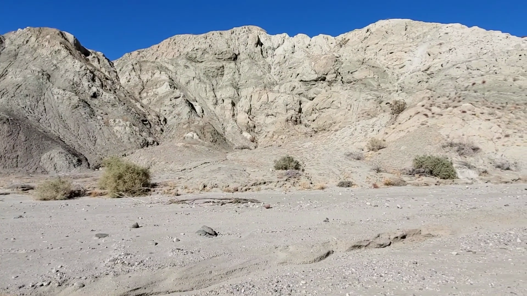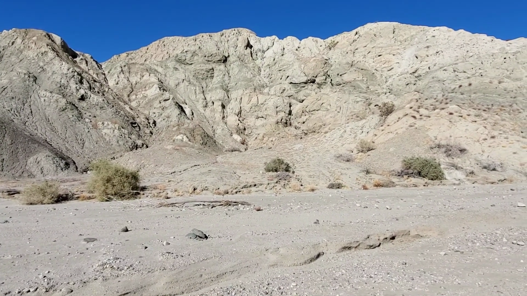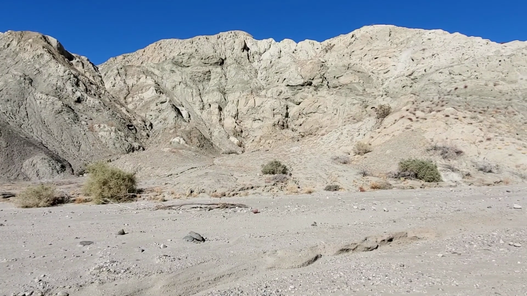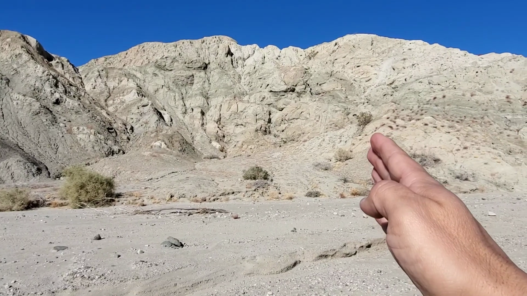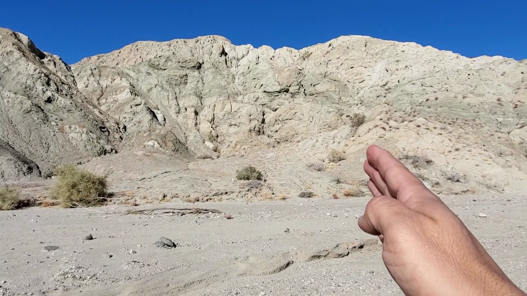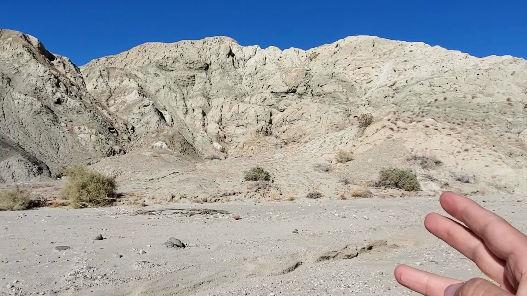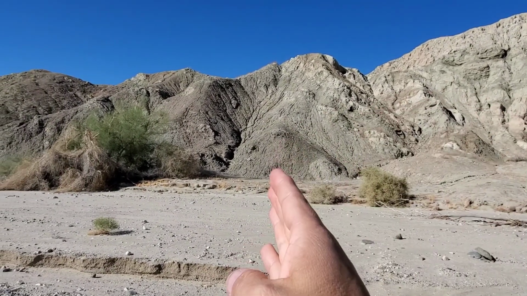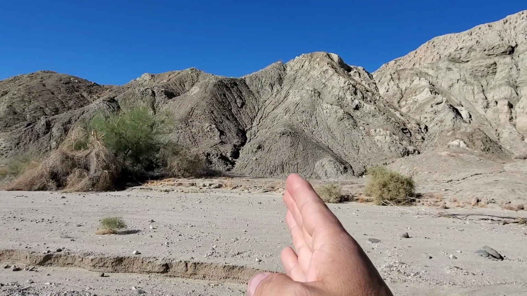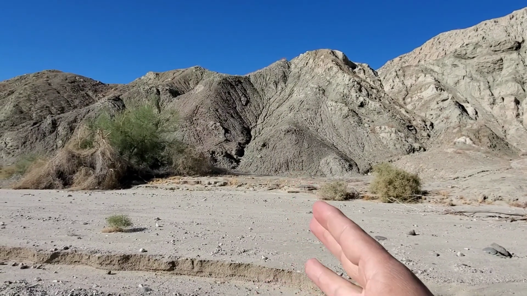So here we are. I'm standing more or less directly in line with the Skeleton Canyon Fault. You've got a resistant block of the Lower Palm Spring, and then you have this, which is the Skeleton Canyon Fault.